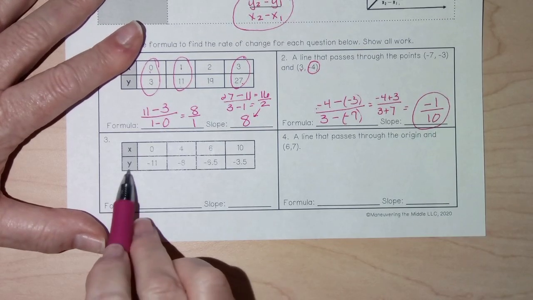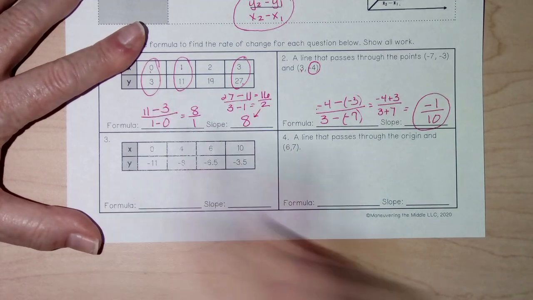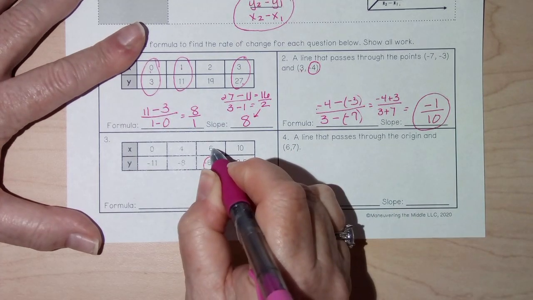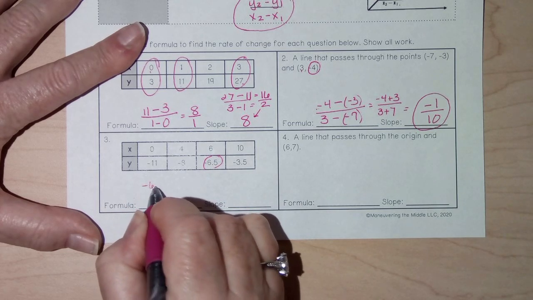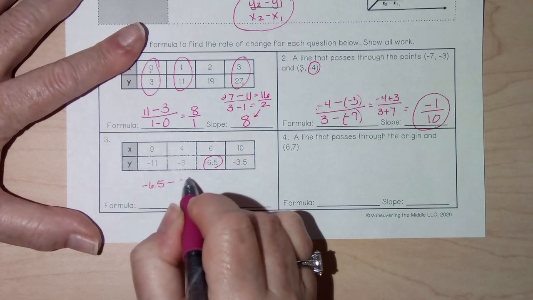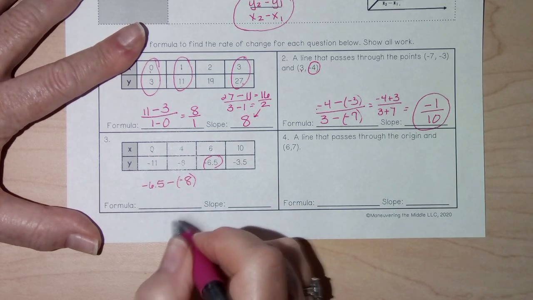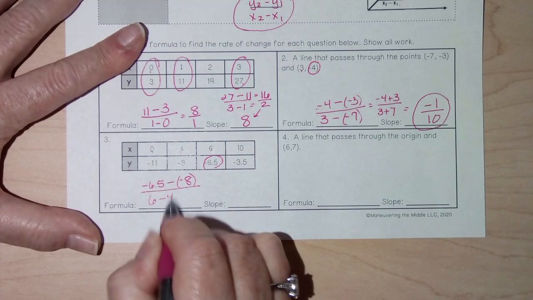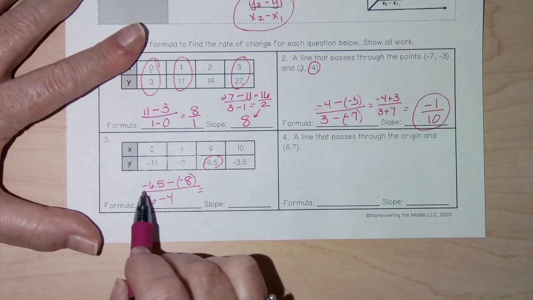And to go to number 3, again, I can use my y2 minus y1. I can pick any y value. So I'm going to pick negative 6.5 and 6. So negative 6.5 minus, let's do the negative 8 over 6 minus 4.